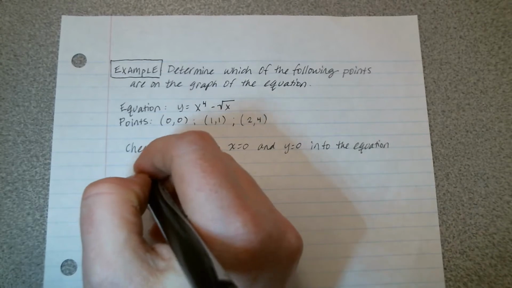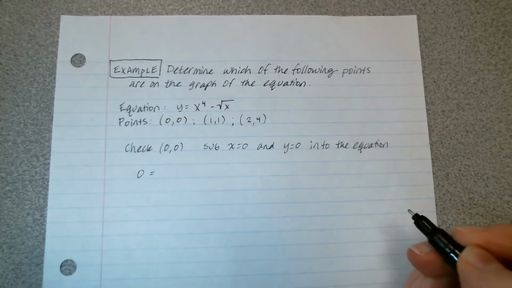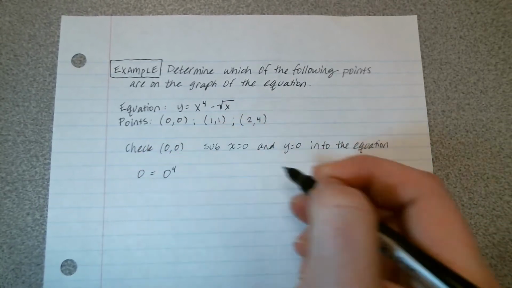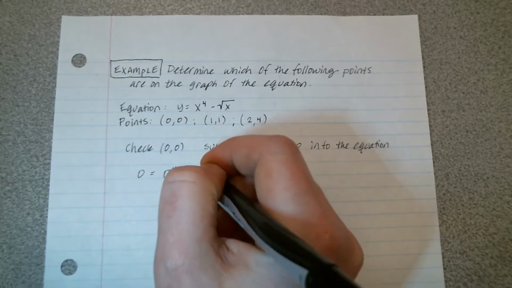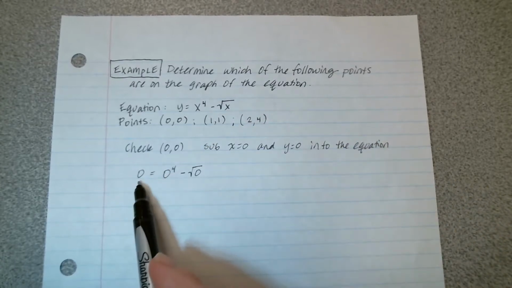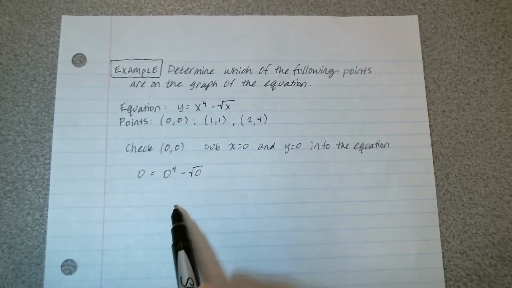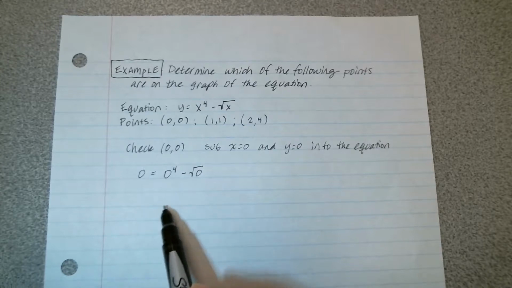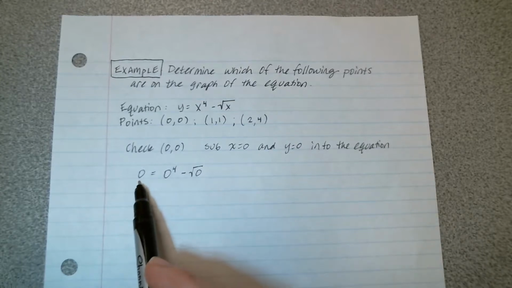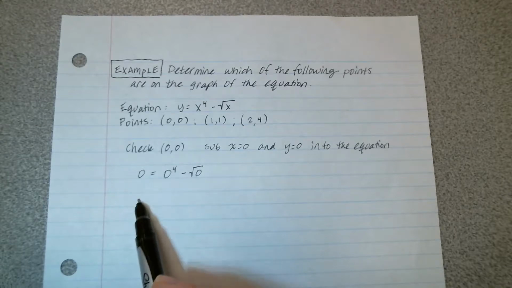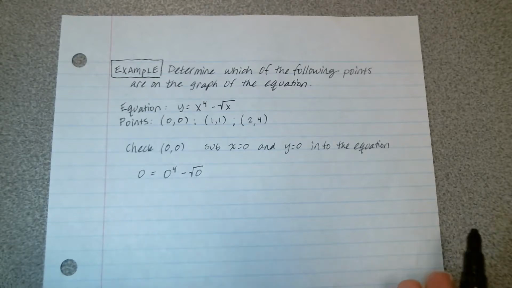So 0 should equal 0 to the fourth power minus the square root of 0. What I'm going to do is simplify the left and simplify the right separately and make sure that they equal each other. The left is already simplified, so I will just carry that down.